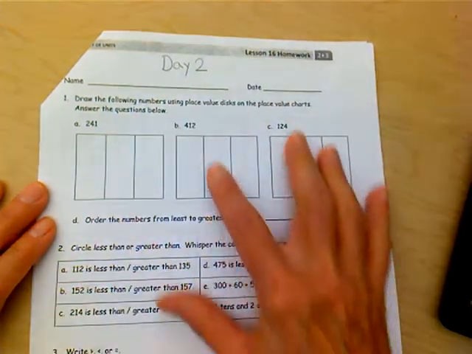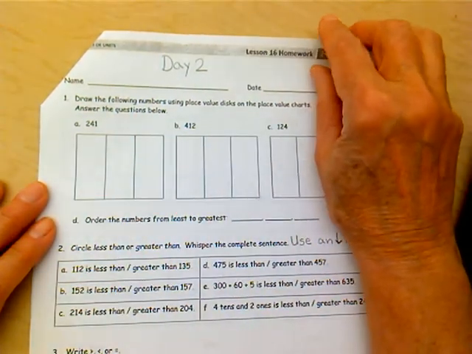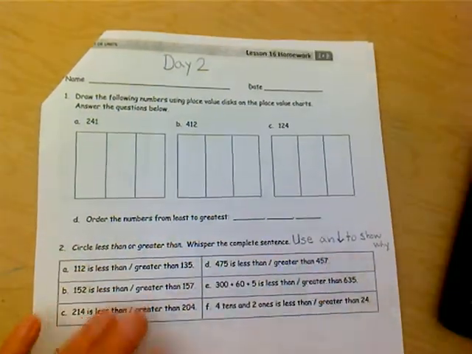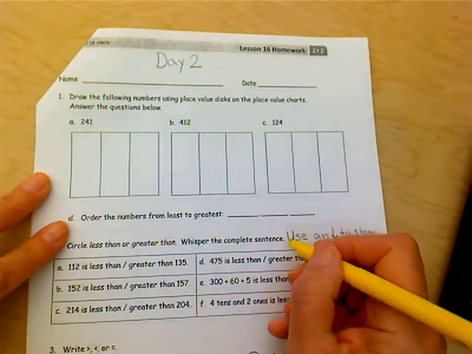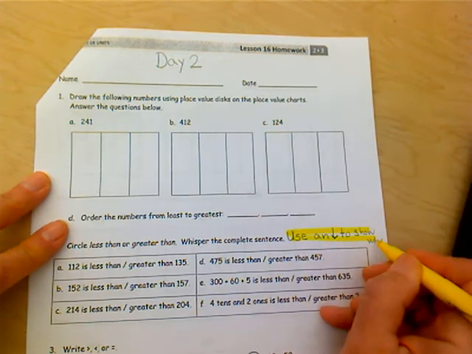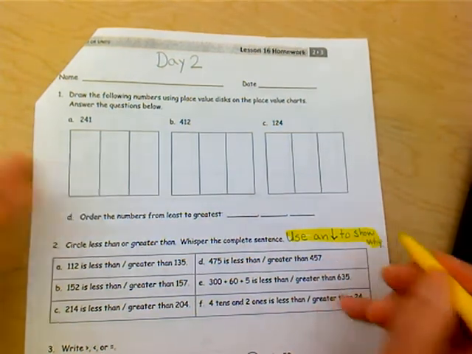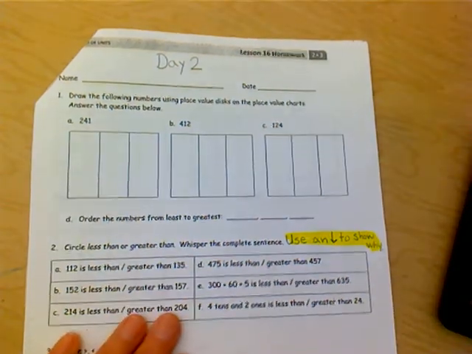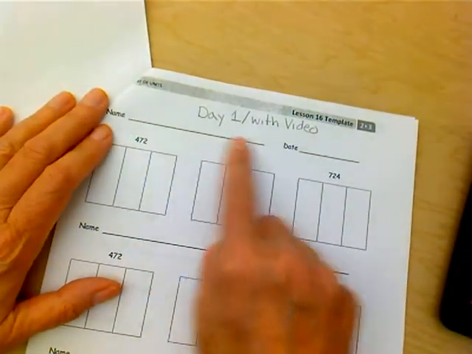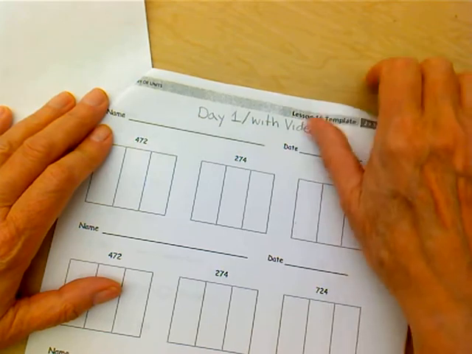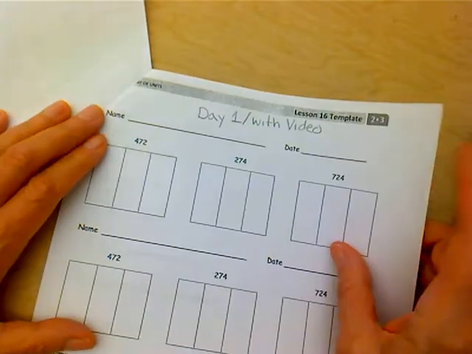We are going to be working the homework page as a part of lesson 16. You need to make sure that when you do this part, you are going to use an arrow to show why you're choosing the greater than or less than symbol. And this template 16 went with yesterday's video. I hope you figured that out.